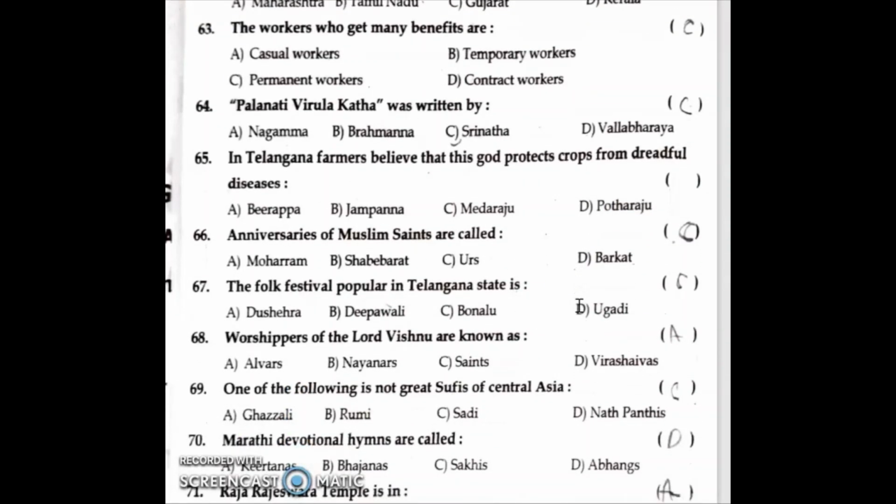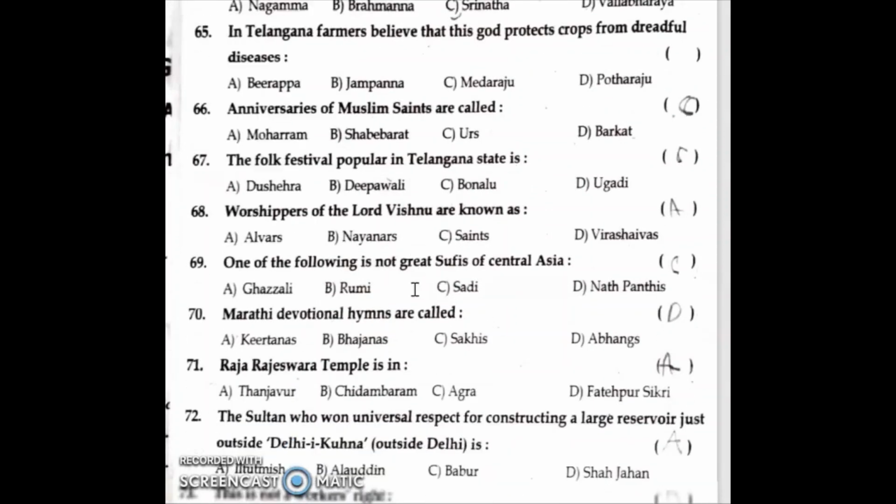The anniversaries of Muslim saints are called, 66th answer is D. Urs. Urs is the correct answer here. 67. The folk festival popular in Telangana state is C. Bonalu. And next, the worshippers of Lord Vishnu are known as A. Alvars is the correct answer here.